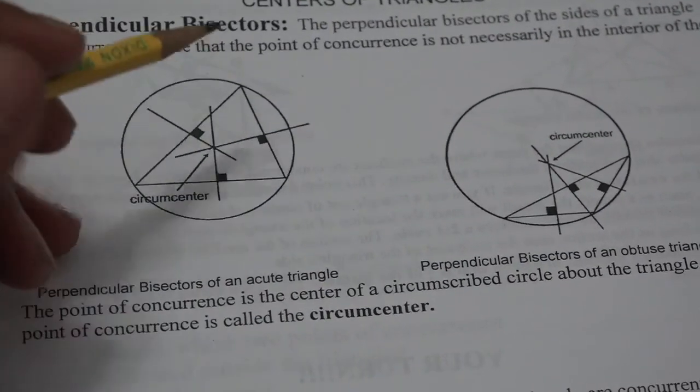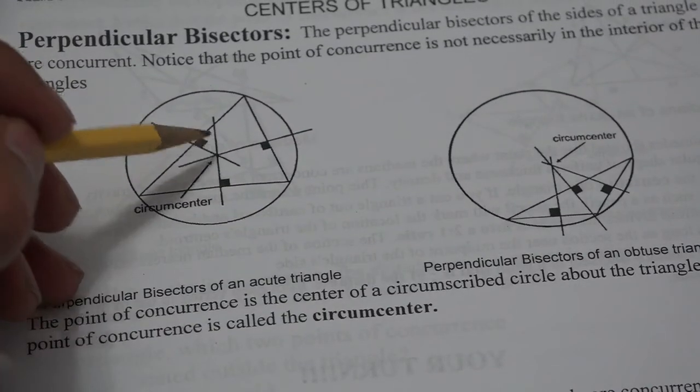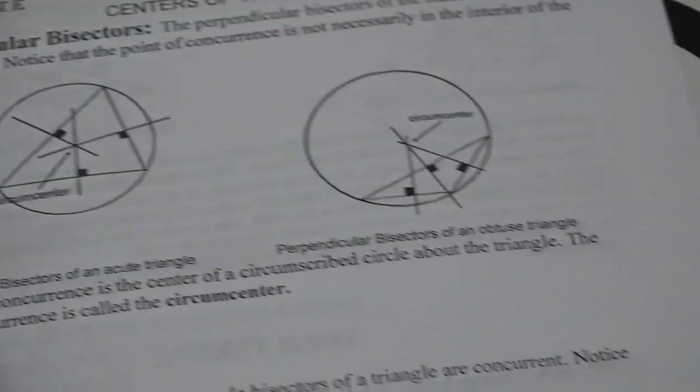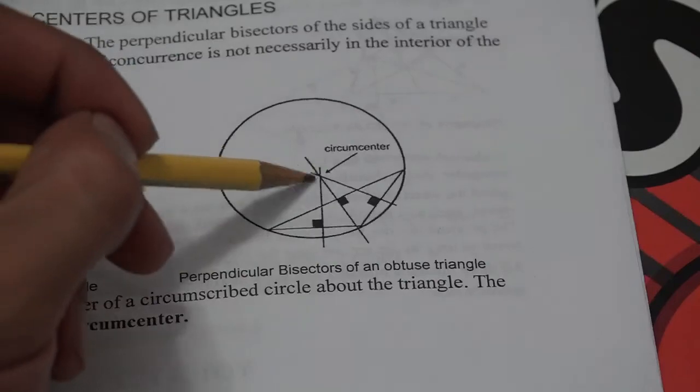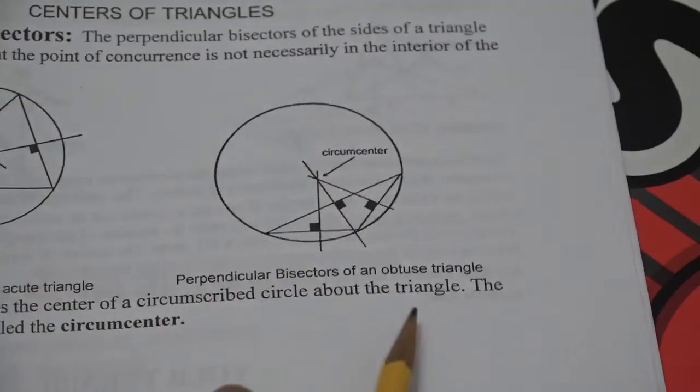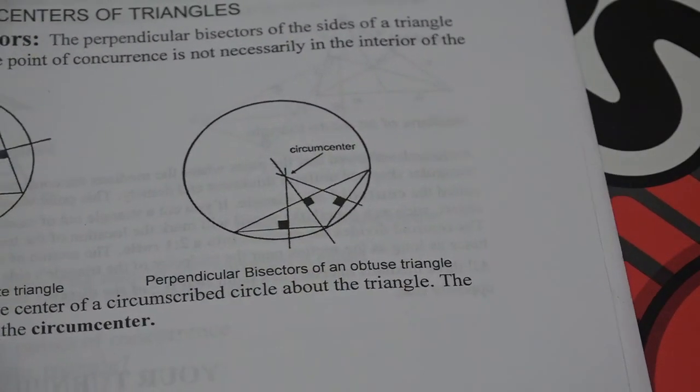Guess what? The perpendicular bisectors can intersect inside or outside, as is the case of the obtuse triangle. See that?